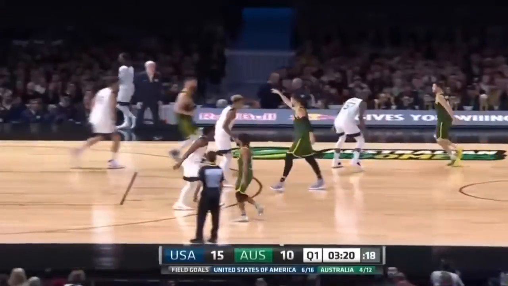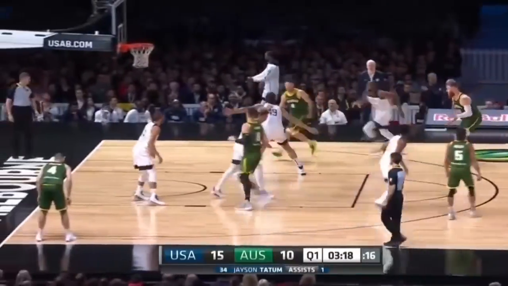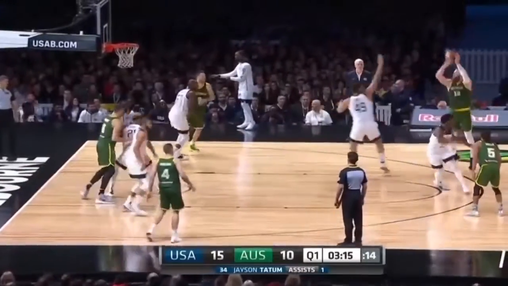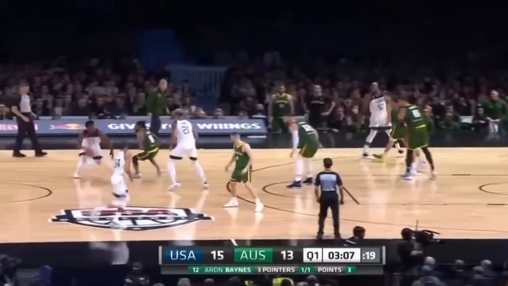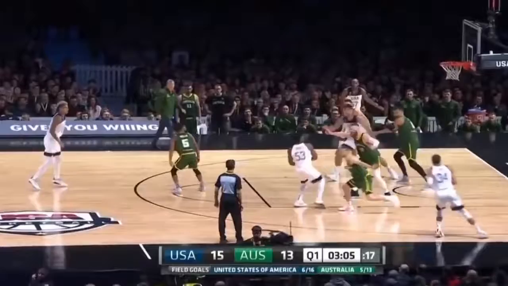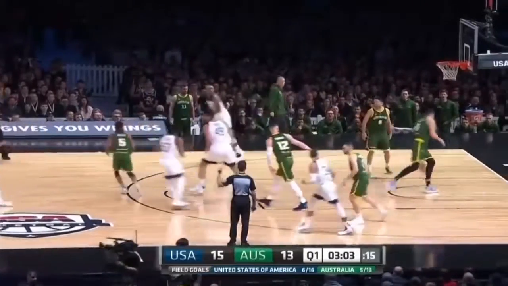He's 2 of... There's a whole lot of sophistication about the way Team USA are going about it. Just penetrate and dish, get to the rim, or spread the floor. But Aaron Baines steps 3 himself. Well, he struggled from in the post, but he just steps out. This 3-point line, let's not forget, compared to the NBA 3-point line.